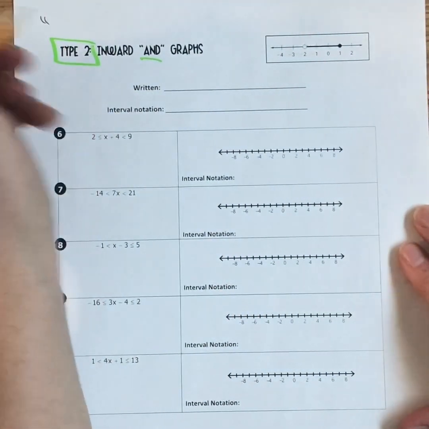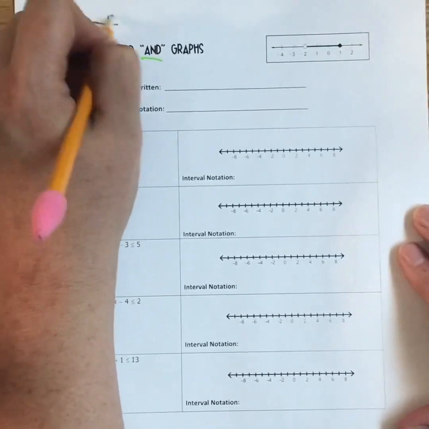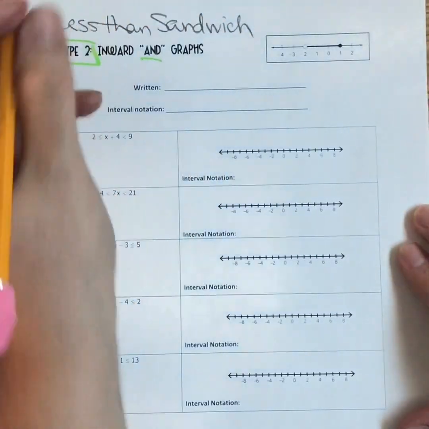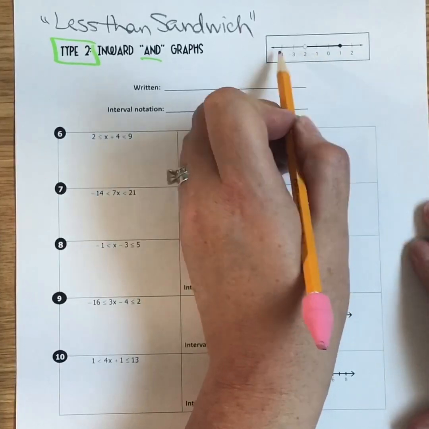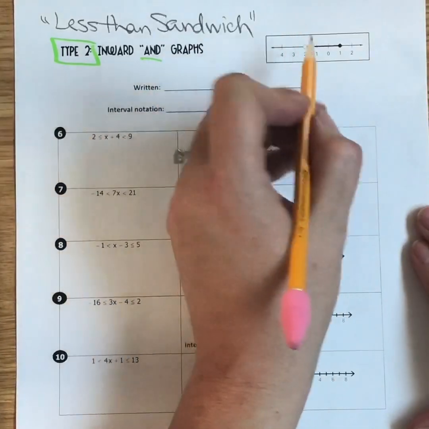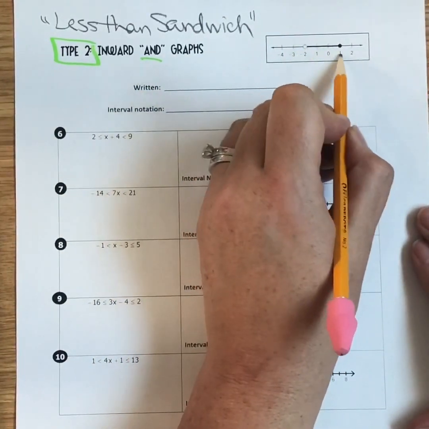I actually like to call it, which also will help with our absolute value inequalities, a less than sandwich. Get used to this type, okay? Because if you think about it, looking at this graph, none of the arrows are shaded. So all the answers are sandwiched between two endpoints.